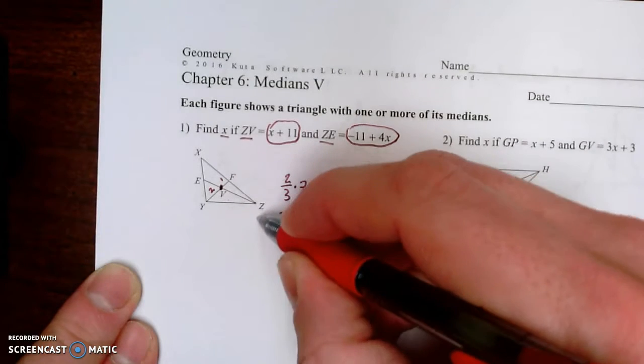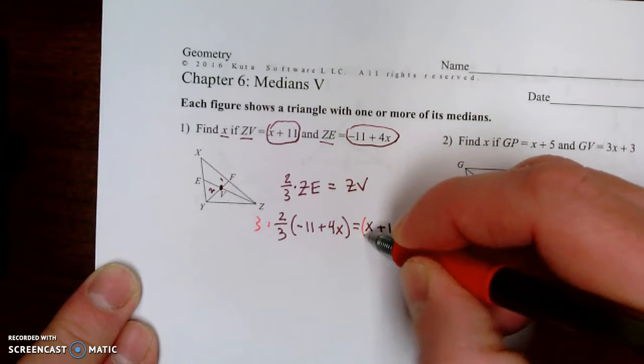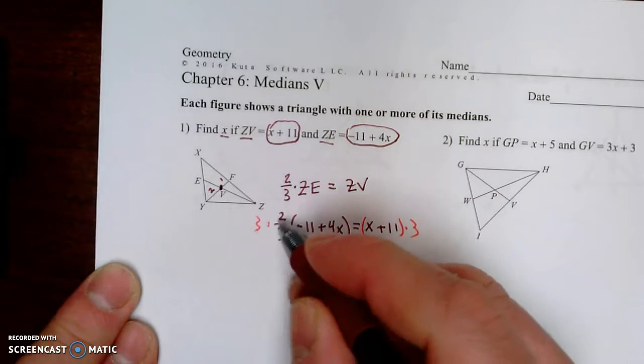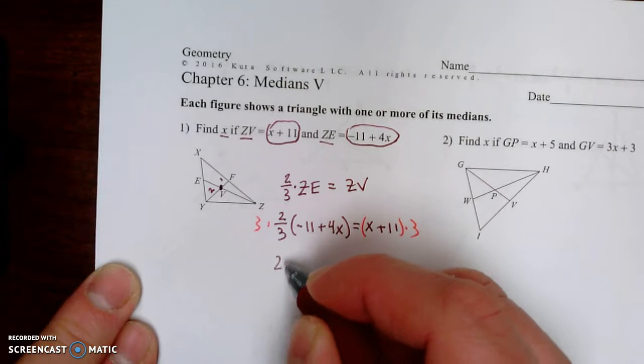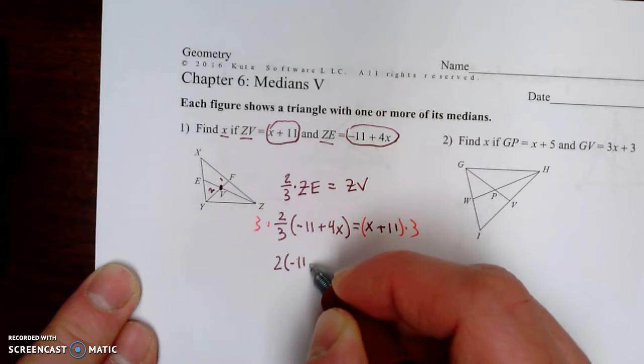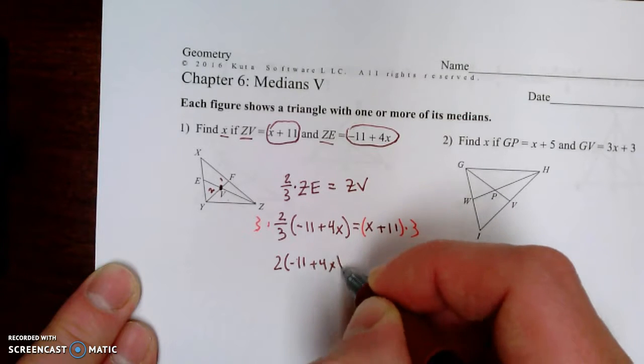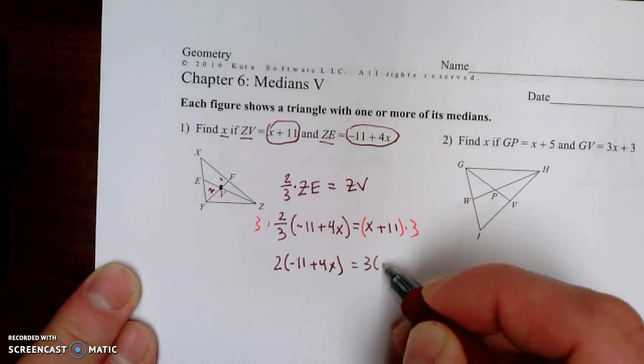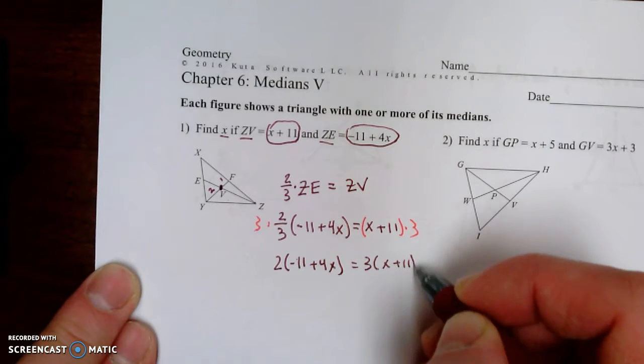So I'm going to multiply by 3 on both sides. And that's going to give us 2/3 times 3 is just 2, times -11 plus 4x, and over here we've got 3 times x plus 11.